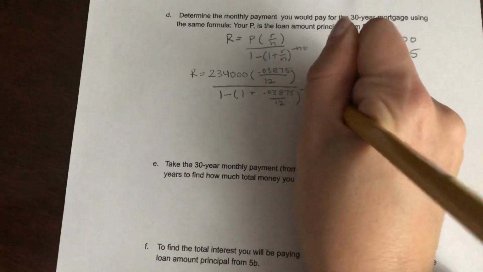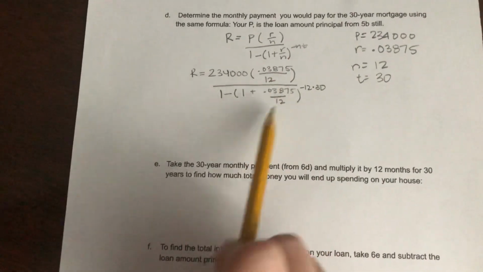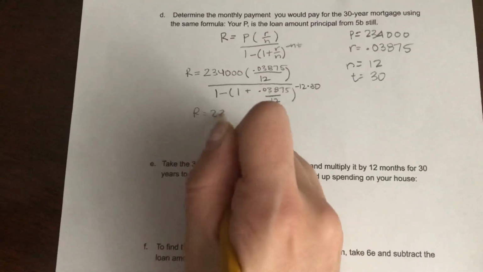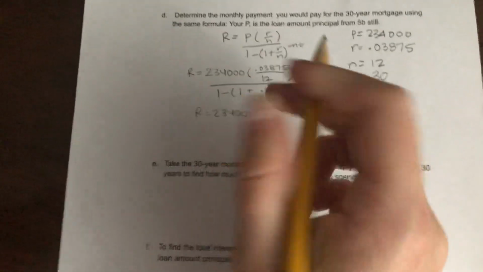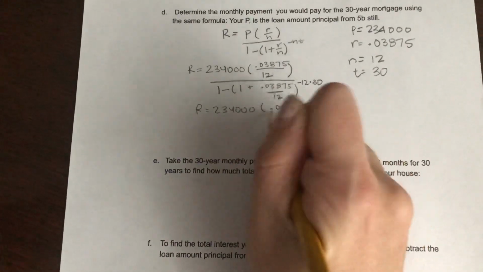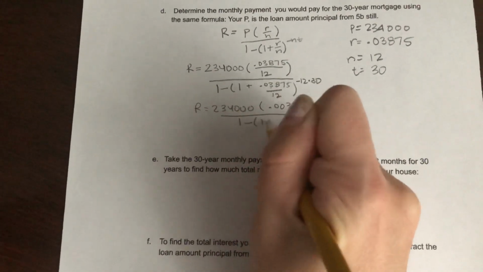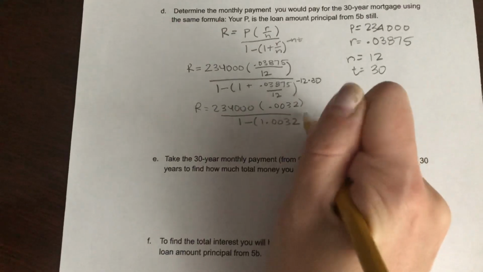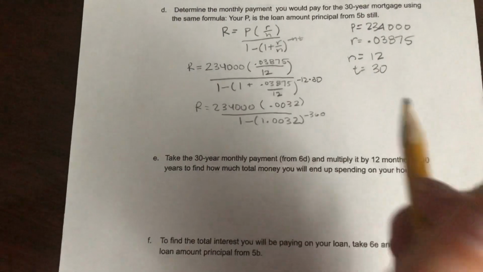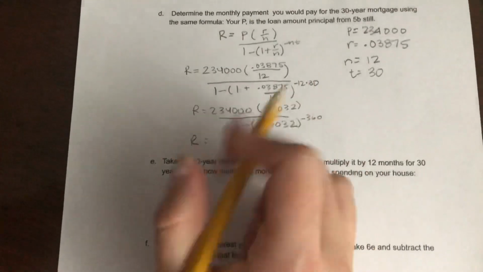Negative 12 times 30. Now I'm going to simplify this. I'm going to simplify this section, following my rules of PEMDAS, just plugging it into a calculator to get my numbers. I'm going to multiply the top two numbers.